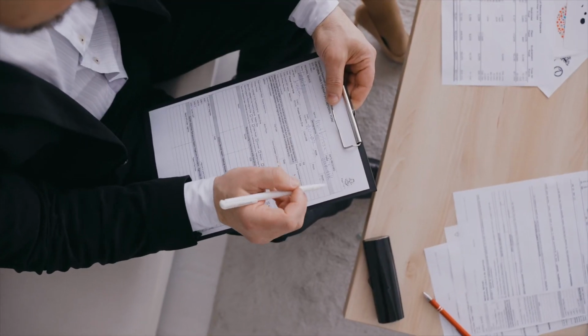To get the land transfer tax refund, you basically just have to apply within 18 months of purchasing your home, and then you'll get that back as long as you meet the criteria I just shared with you.